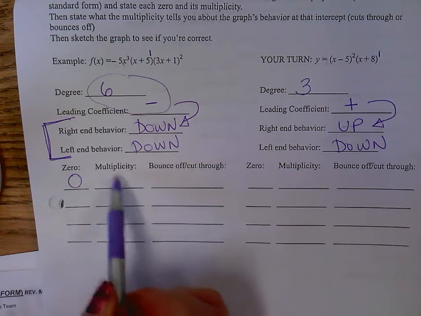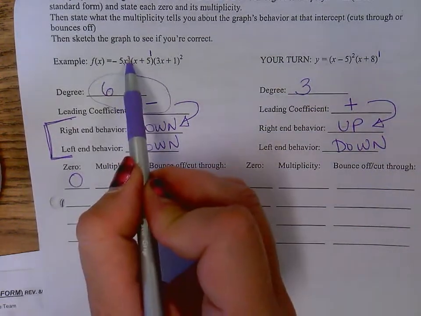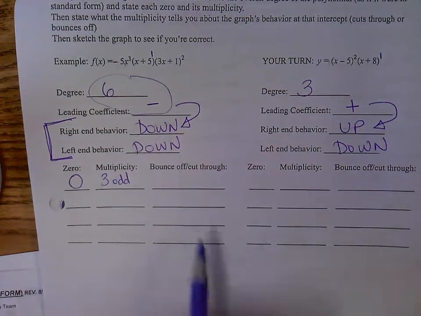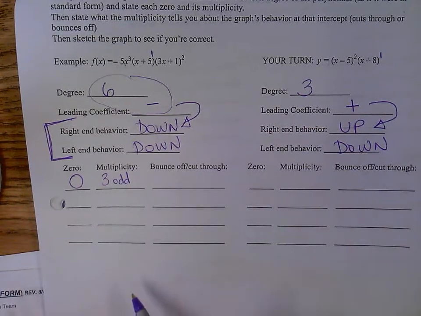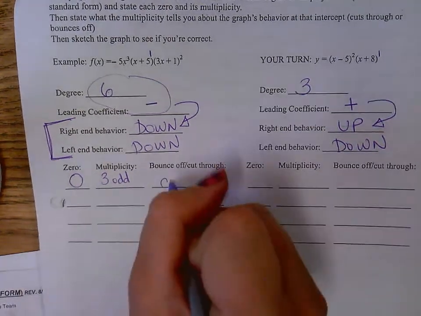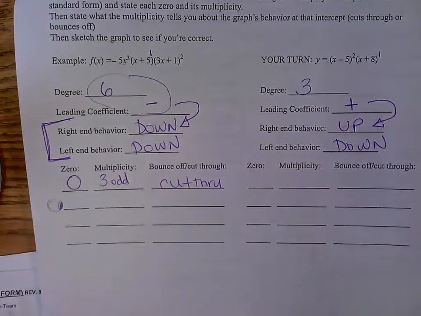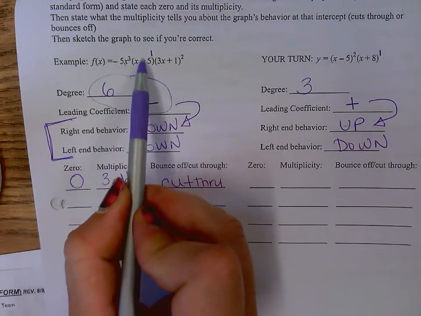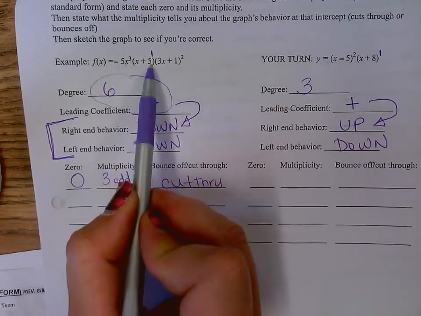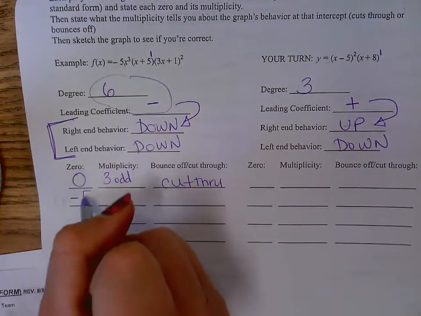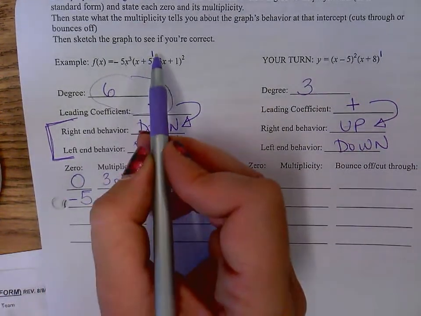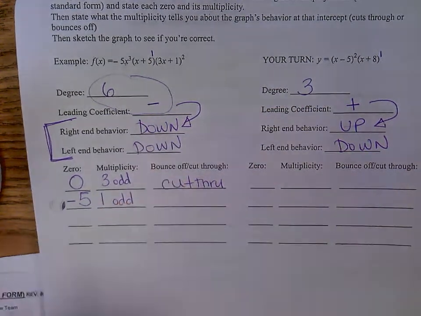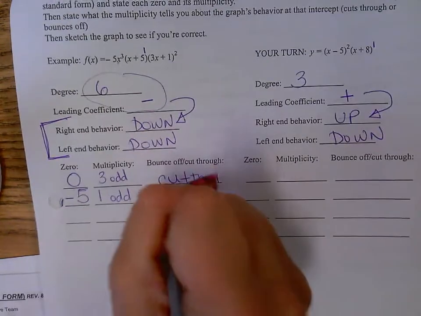What is its multiplicity? So what power is hanging out here? 3, which is an odd number. Will it bounce off or will it cut through the x-axis? So if it's odd, it cuts through. So when I draw that x-intercept, it's going to go through the x-axis. So now I go to the next factor. What is my next 0? If this is x plus 5, my 0 is at -5. What is its multiplicity? I have a power of 1. So it has a 1 multiplicity, which also means 1 is an odd number. So it's going to cut through the x-axis.